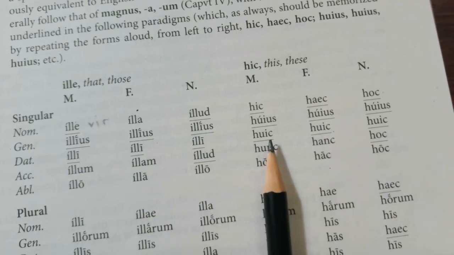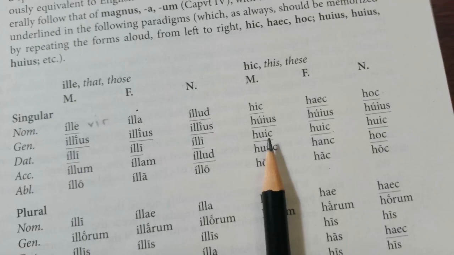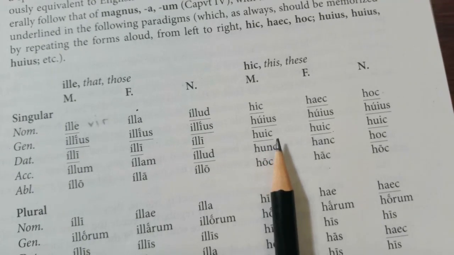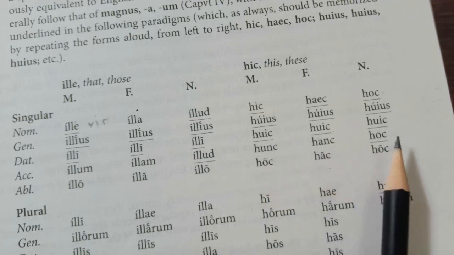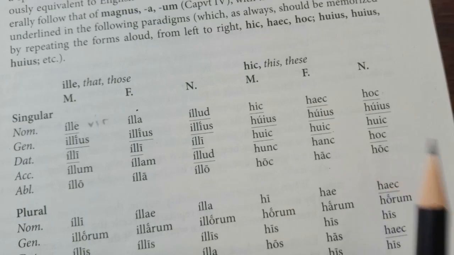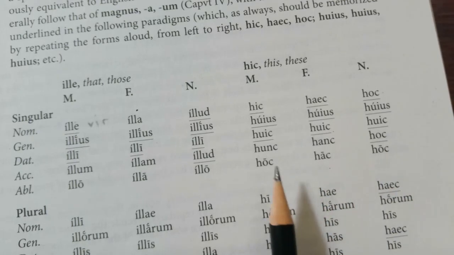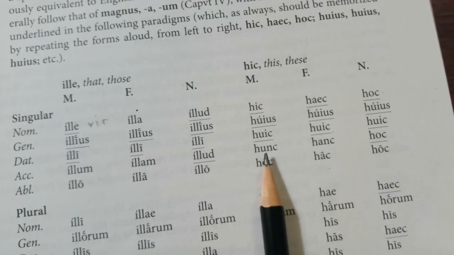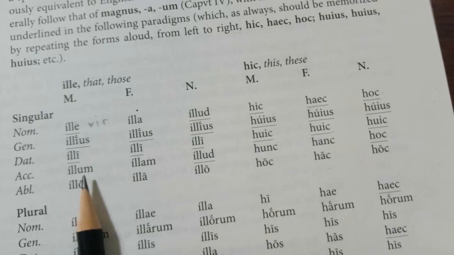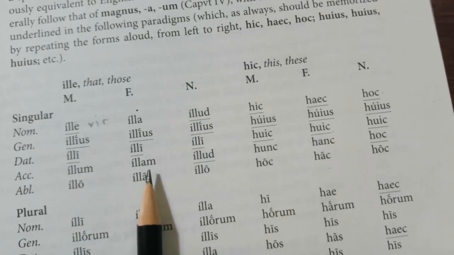Okay, so let's talk about this hard C here. All C's are hard in Latin. Basically, okay, so we have hunc, hanc, and then hoc, okay? So if we look here, if we think of this nasal N, it used to be um. So um marks the accusative singular, okay?